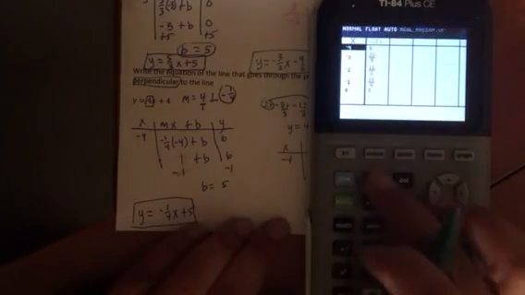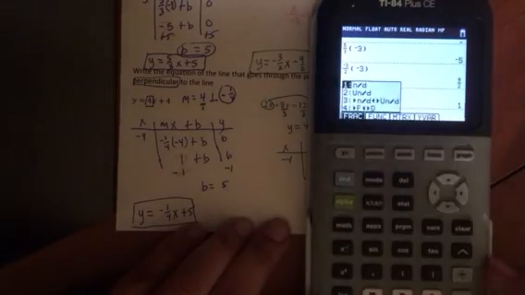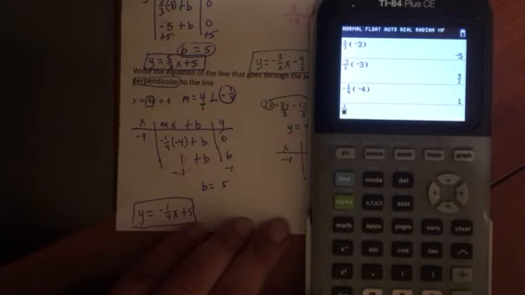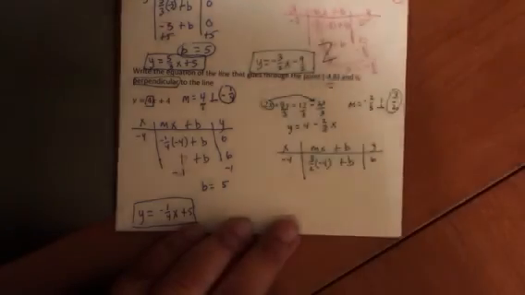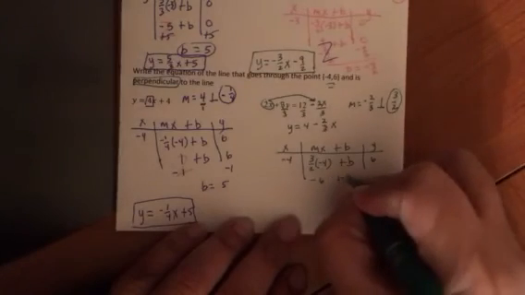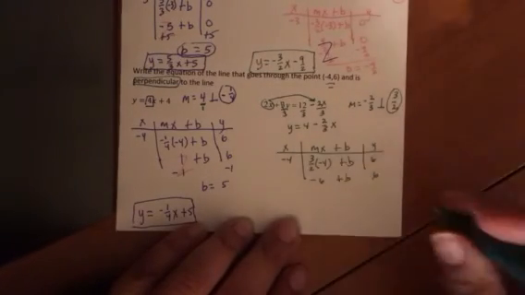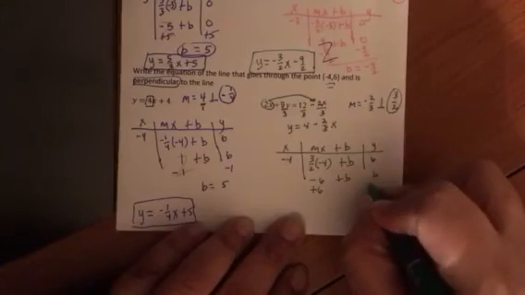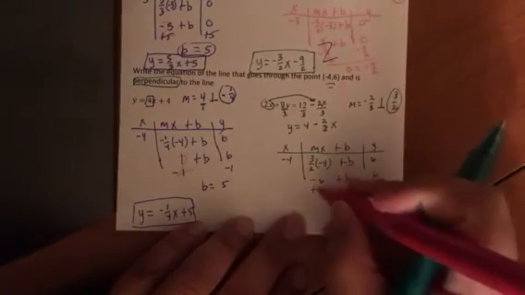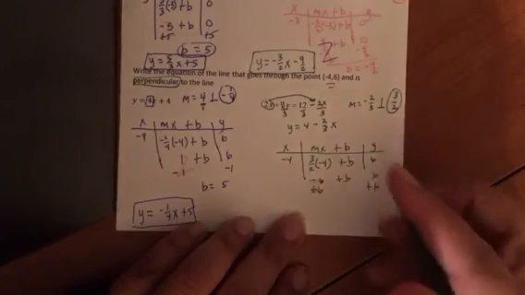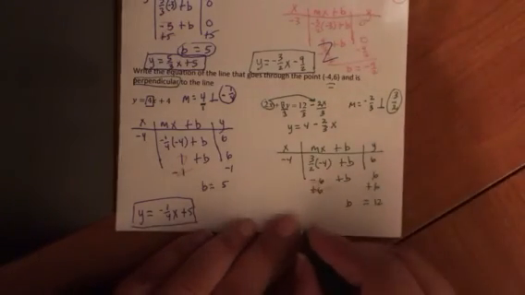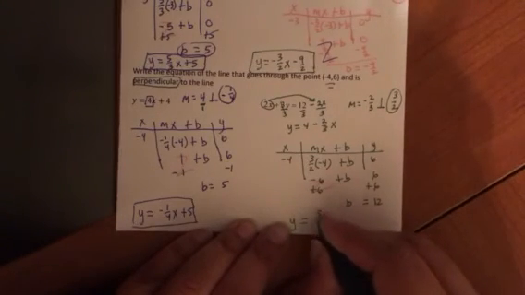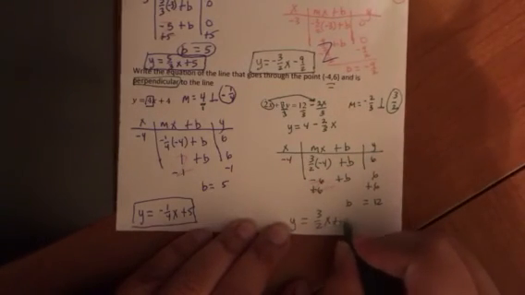I'm going to multiply 3/2 times negative 4. And I get negative 6. So negative 6 plus b is equal to 6. To get b by itself, I have to add 6 to both sides. This zeroes out, which is what we wanted. And b is equal to 12. So now we can put this in the equation. Y equals 3/2 x plus 12.